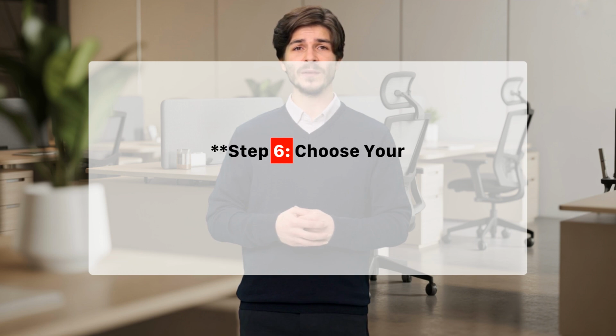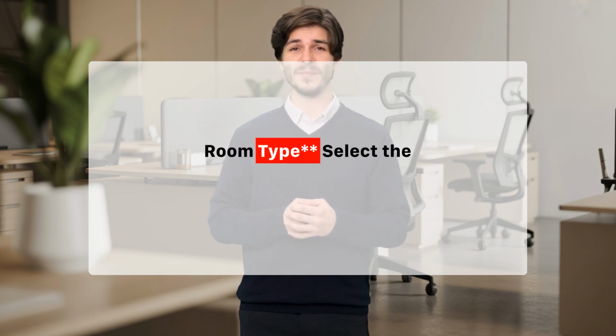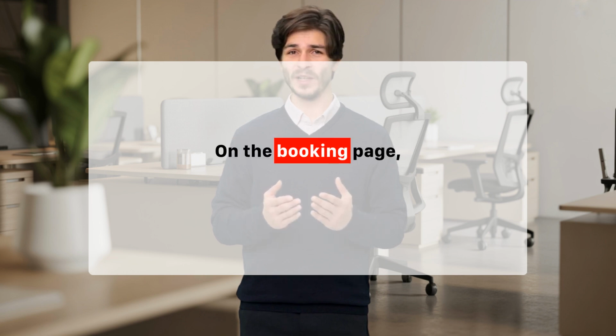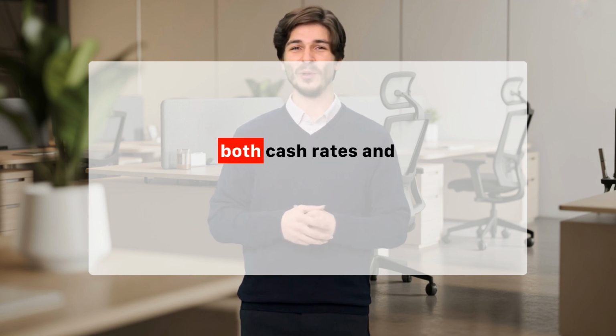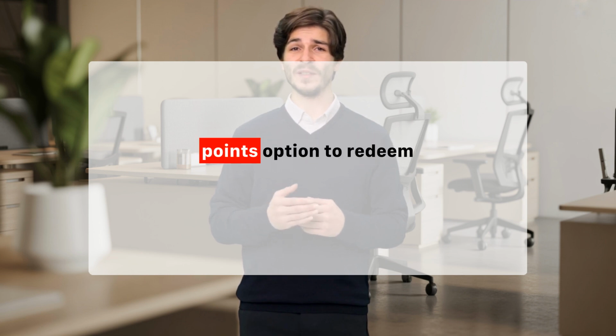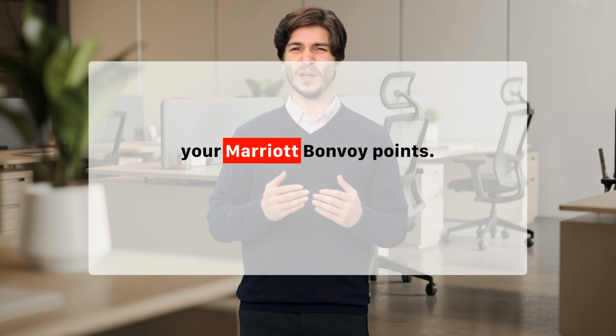Step 6. Choose your room type. Select the room type you wish to book. On the booking page, you'll see options for both cash rates and points redemption. Ensure you choose the points option to redeem your Marriott Bonvoy points.